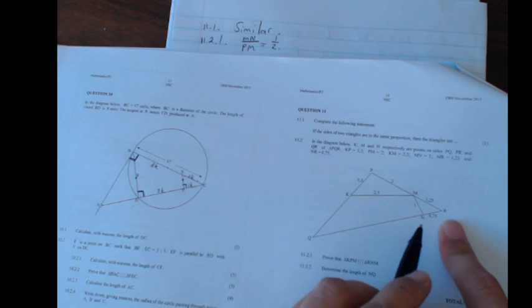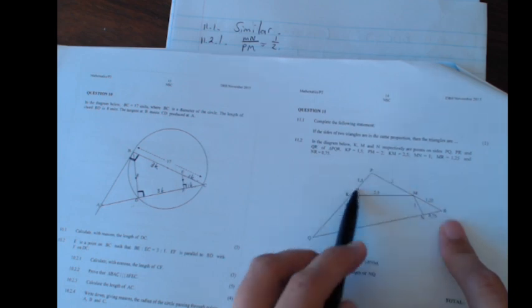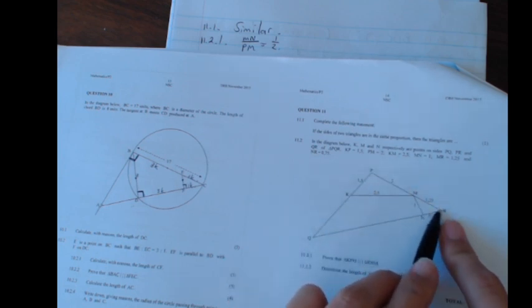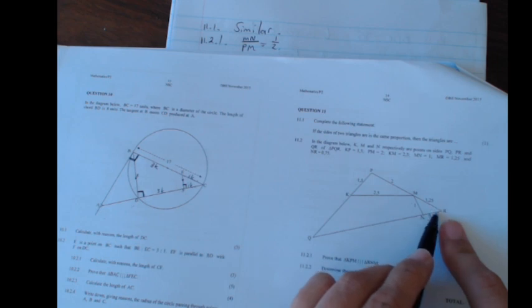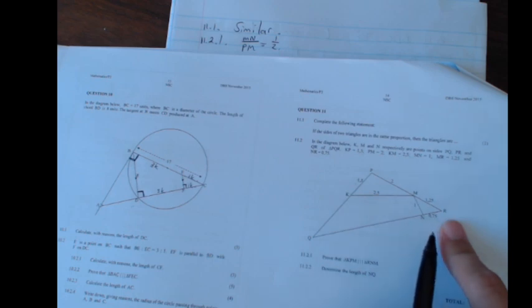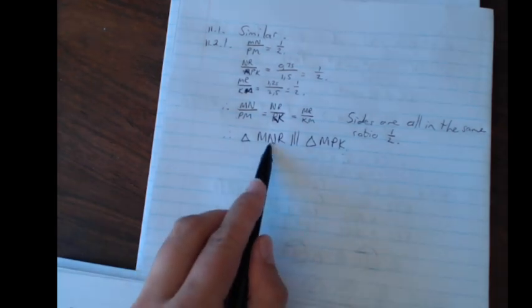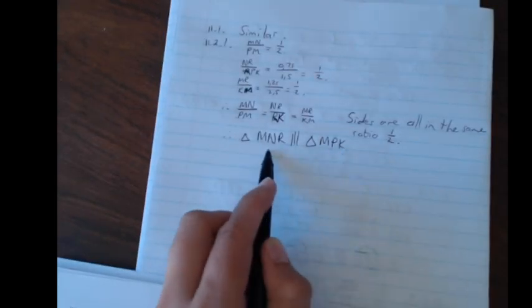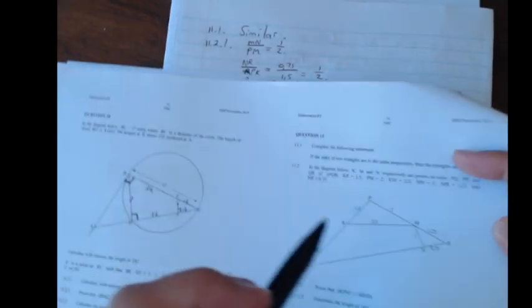So let's do that. Okay, in this triangle and this triangle, the angle R would be equal because it's a common angle, and then I'm looking for this angle N would be equal to the angle P from similarity, right?